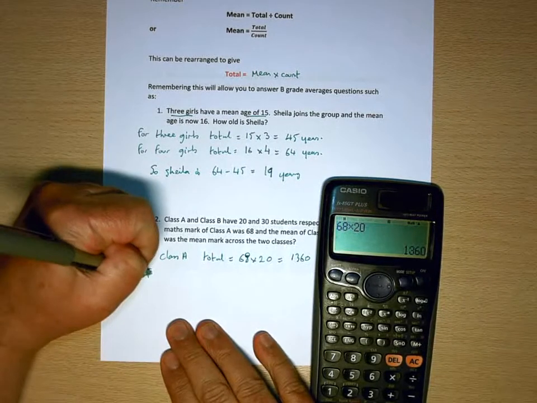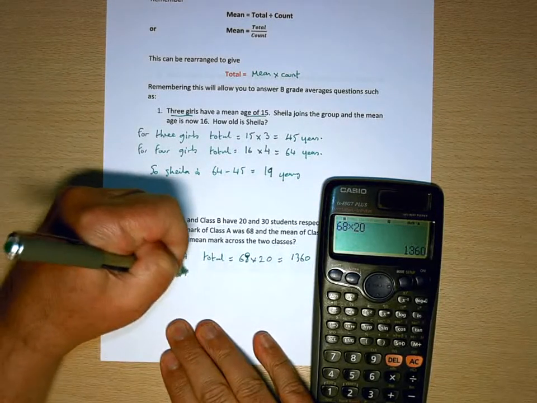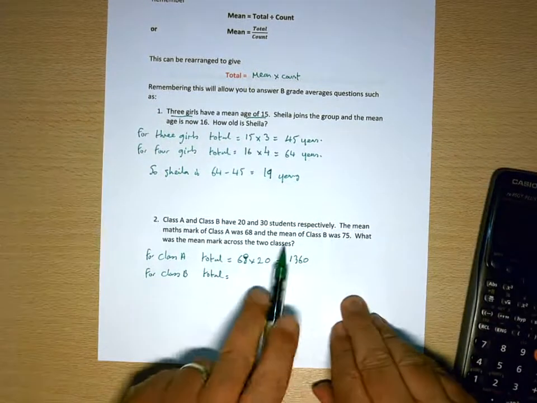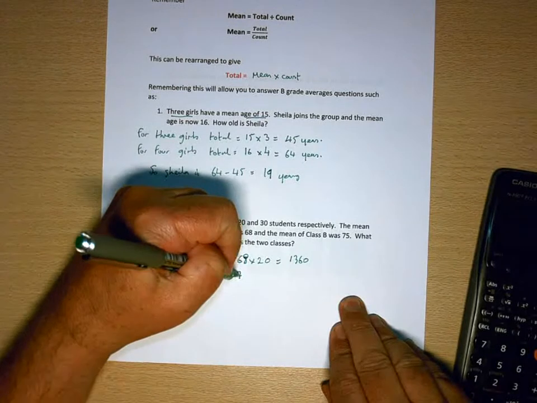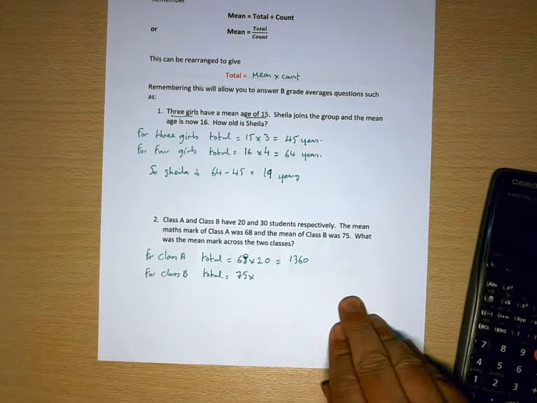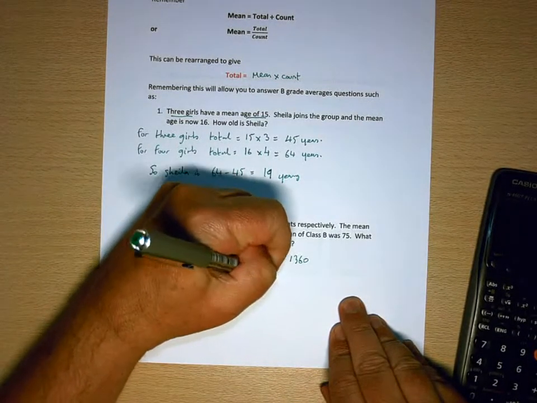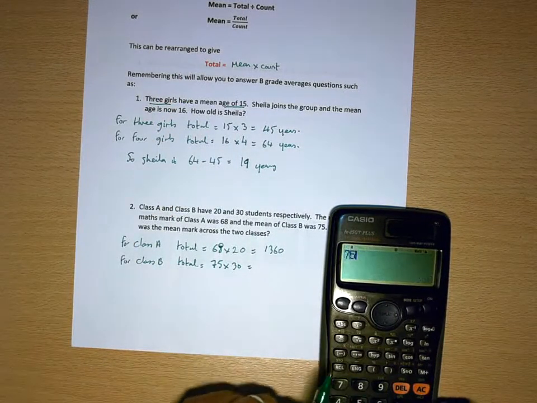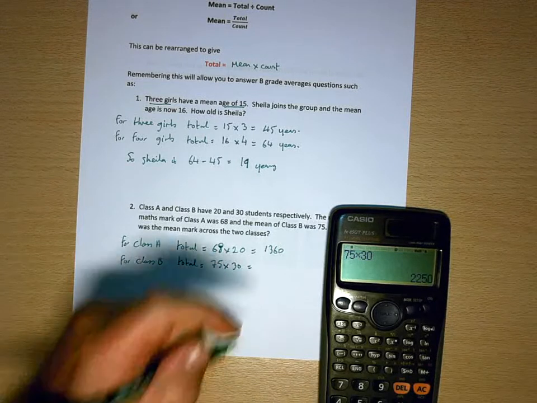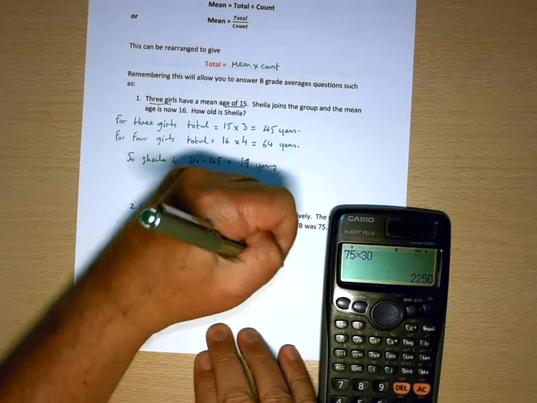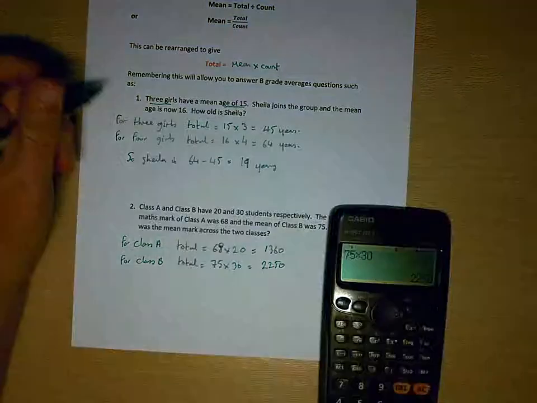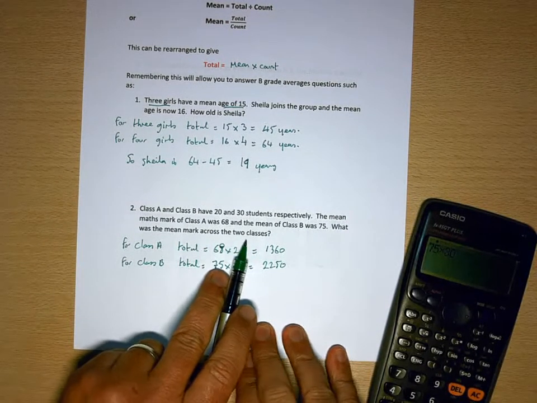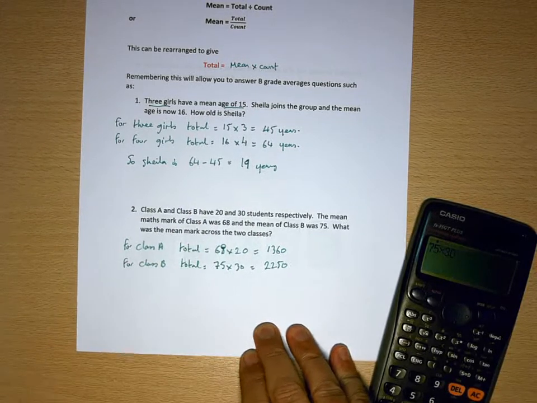Then we do the same for Class B. The total marks for Class B, the mean was 75, and there were 30 students in the class. So 75 lots of 30, 2,250.